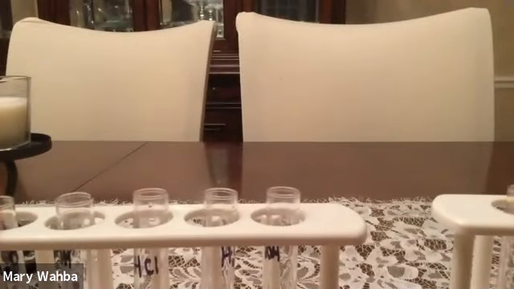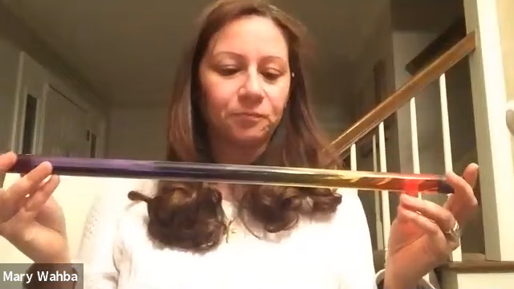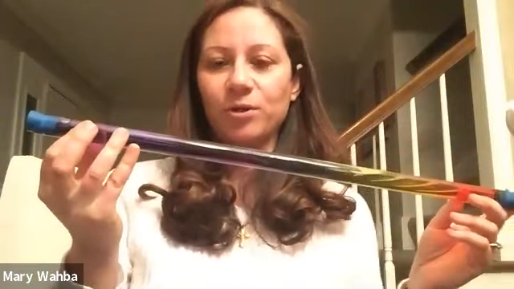So I want to show you another demo of universal. I got this tube and I filled it with water and universal indicator. Remember, it is green when it's neutral, so it's green. And then to this side, I opened it and added a couple of drops of acid. And on this side, I opened it and added a couple of drops of base.